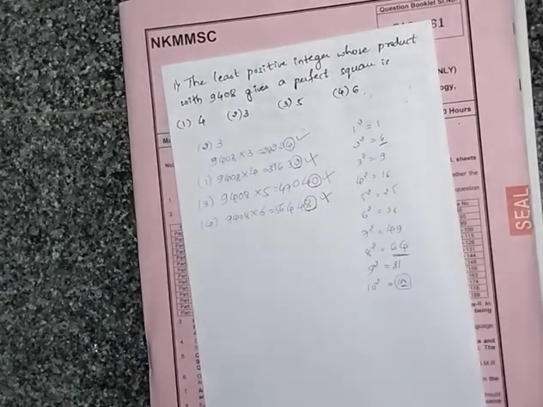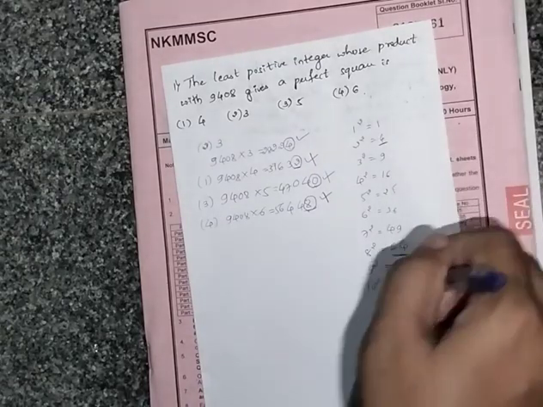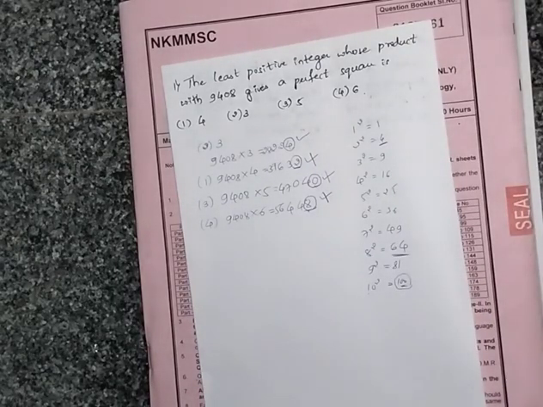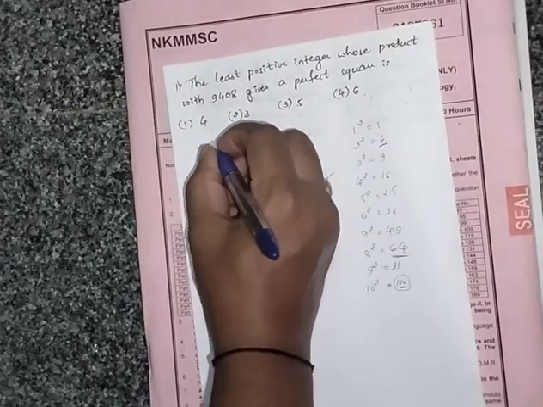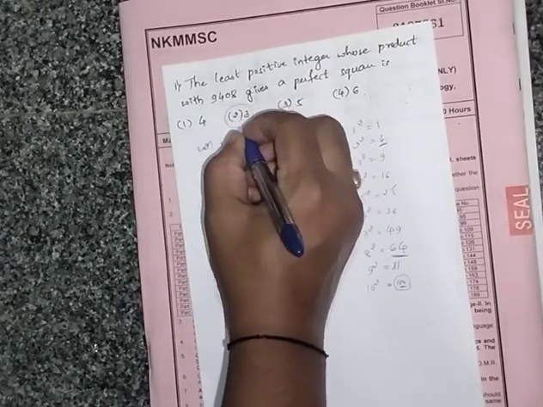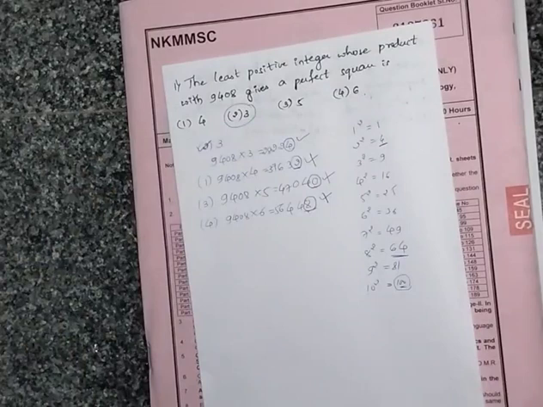You can check for 11 to 20 as well as other square forms of different numbers. You will get the same similar property. Therefore, our option number 2, that is 3, is the least positive integer whose product with 9408 gives a perfect square. So this is our answer.